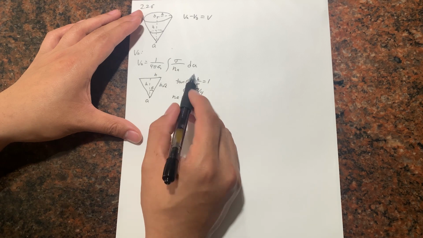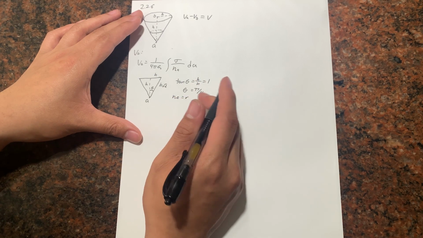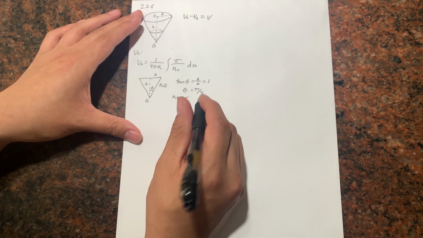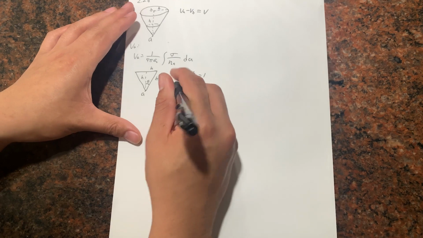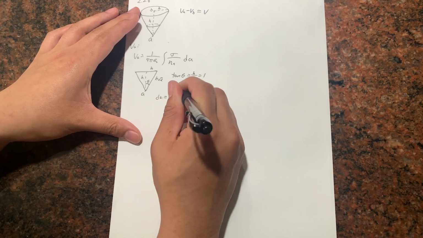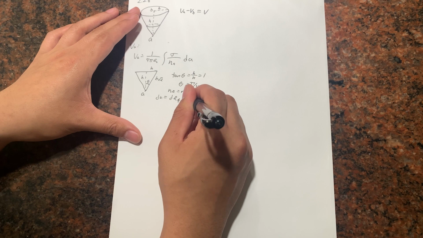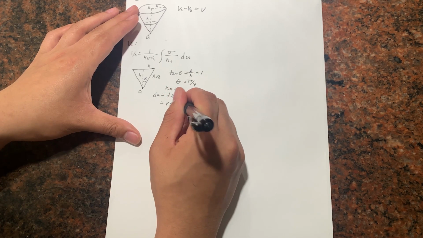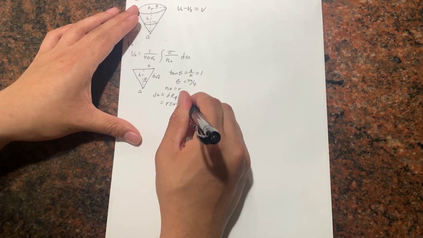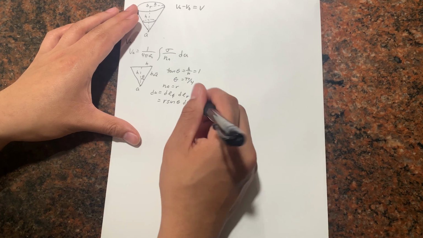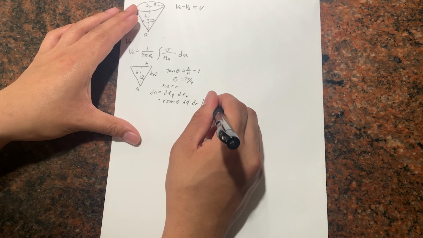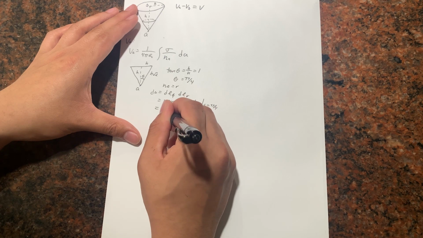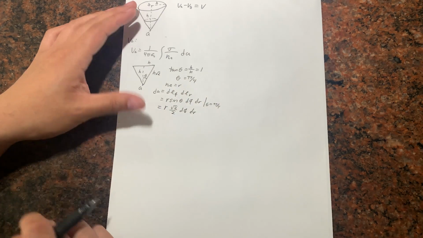Our next step is to find our differential area element. We know our theta is constant at pi over 4, so that only leaves us with our phi and our r terms. So dA is going to equal: phi comes attached with an r sine theta, and then dr doesn't come with anything. Since theta is equal to pi over 4, our dA becomes r root 2 over 2 d phi dr.